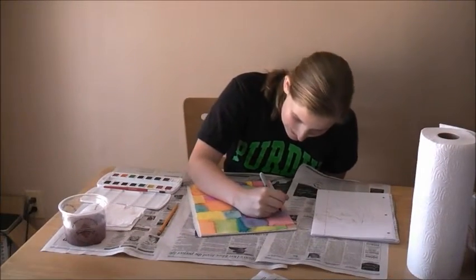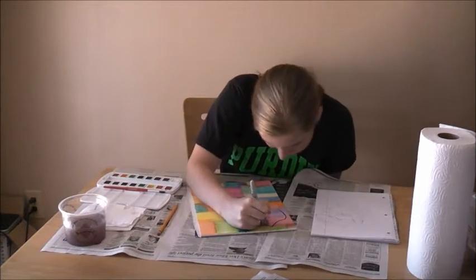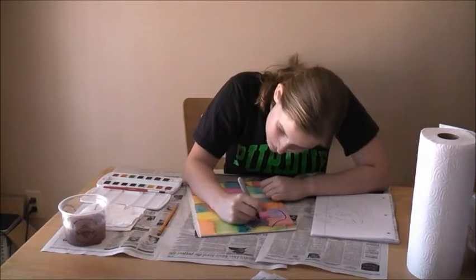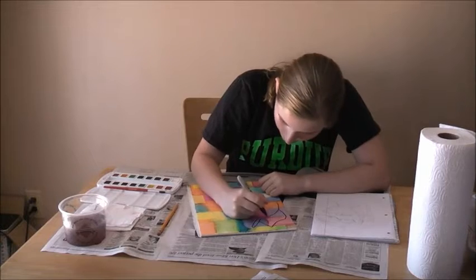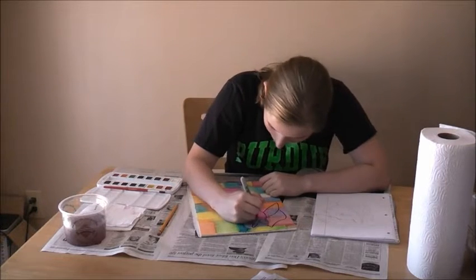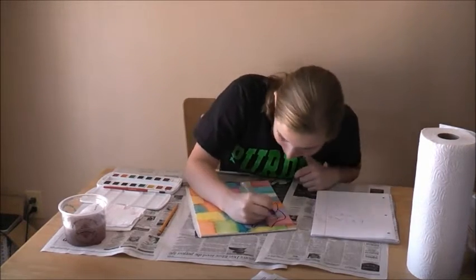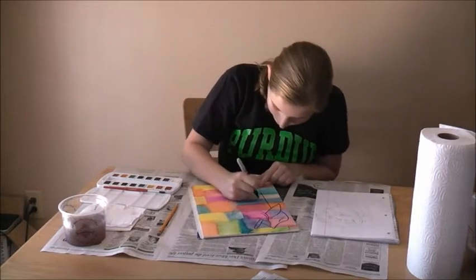After completing the pencil line drawing, she will trace over her drawing with a marker. Kayla is using a Sharpie permanent marker, but this could easily be done with crayons, paint, or any other media that you might like to use.